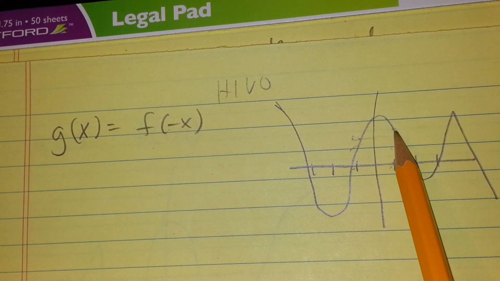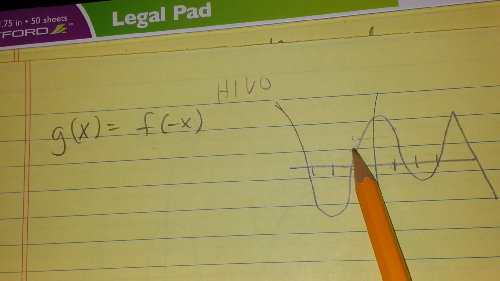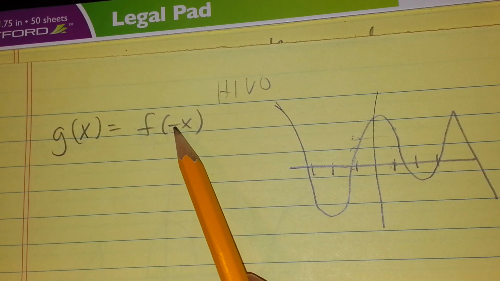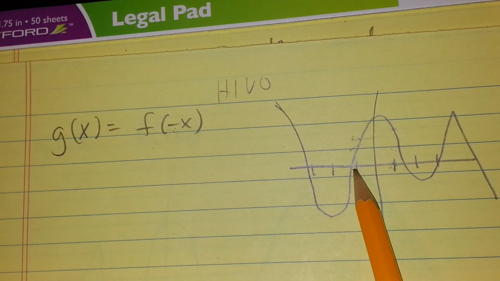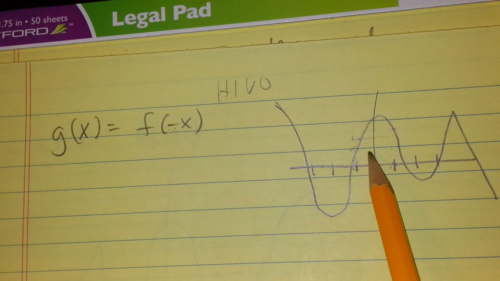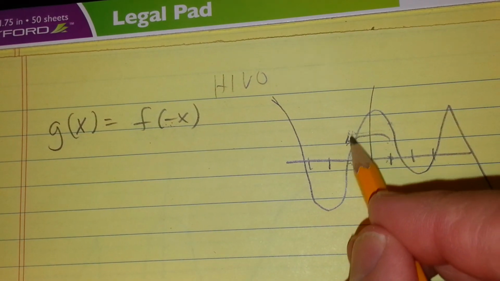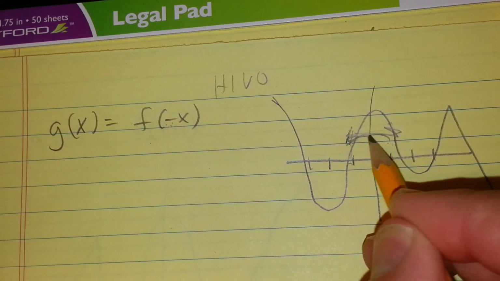It flips over here. Okay, if I come in with negative 1, before I plug in negative 1 into the function, I change the sign so it's the opposite of negative 1. So I'm plugging in 1. So when I come in with negative 1, I'm actually getting the value of 1 comes over here. Okay, so things flip-flop across.